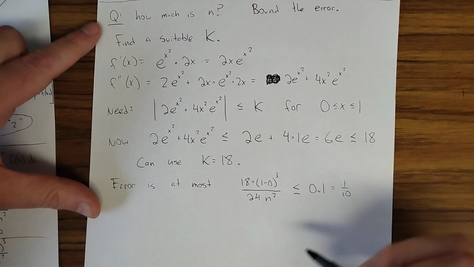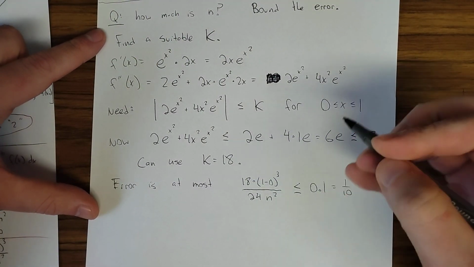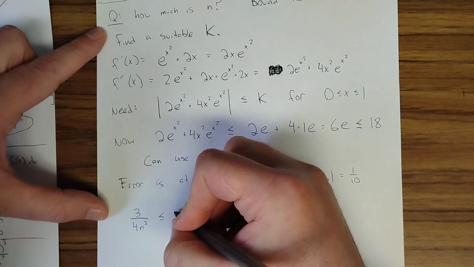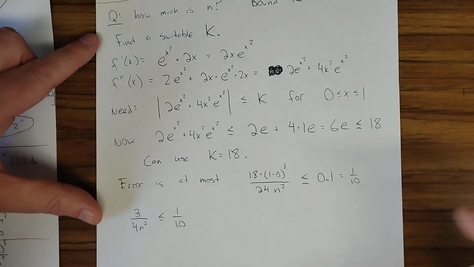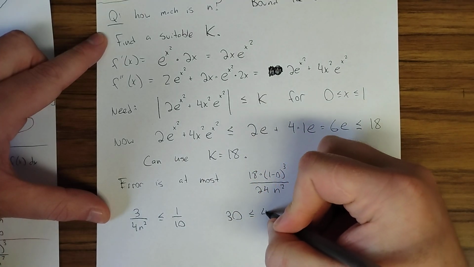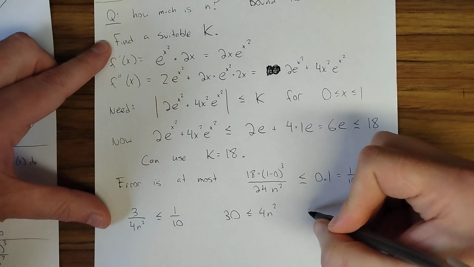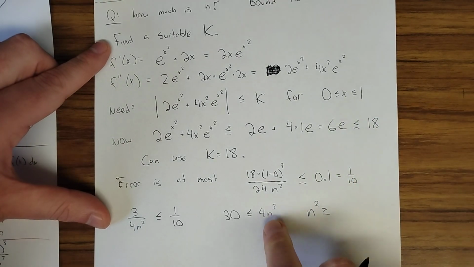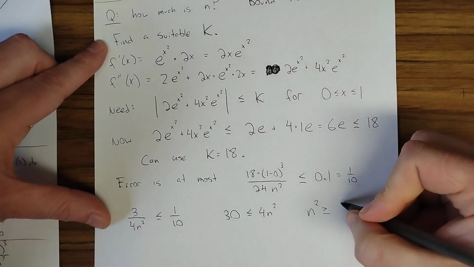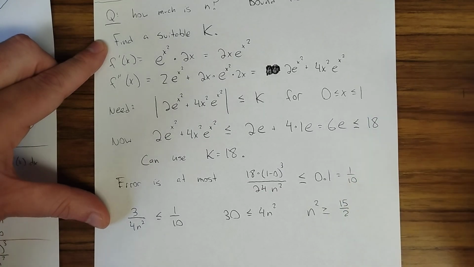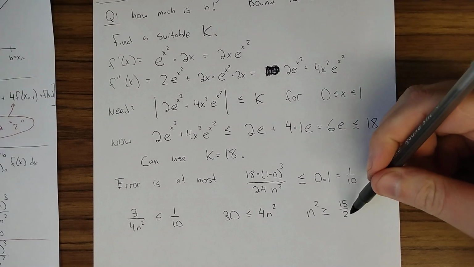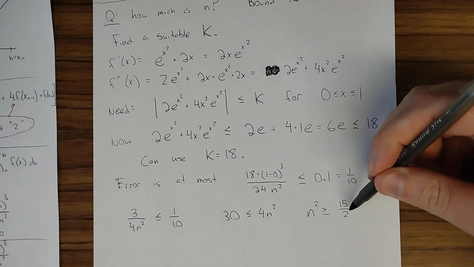So let's solve this. Oh boy, I can cancel a 6 here, so this is like 3 over 4n squared. And I want this to be less than or equal to 1/10. Let me maybe cross multiply. So I've got 30 less than or equal to 4n squared. I want n squared to be at least, so I'm switching sides, so I reverse the inequality, 30 over 4, that's the same as 15 over 2. And I want to pick n as small as I can and guarantee that this is true. So this is like 7.5.